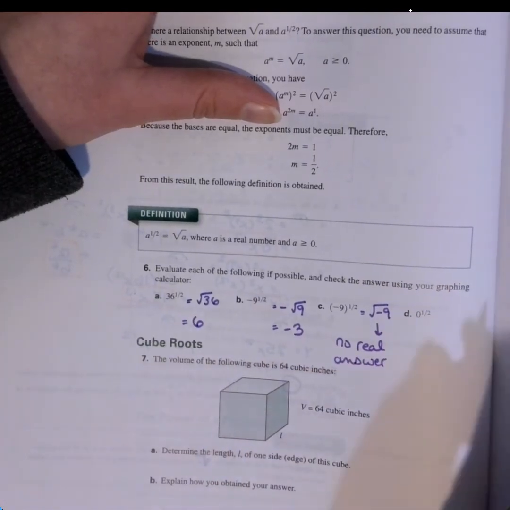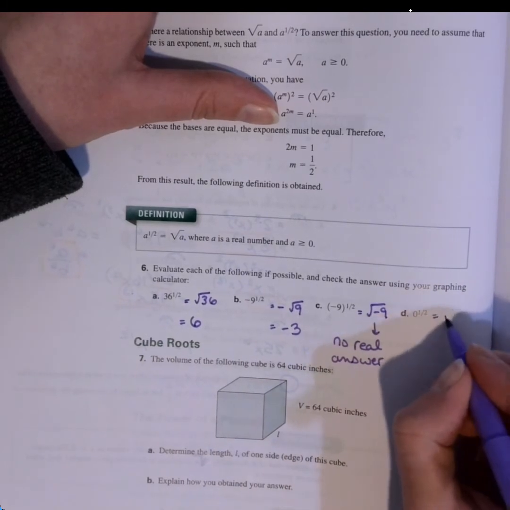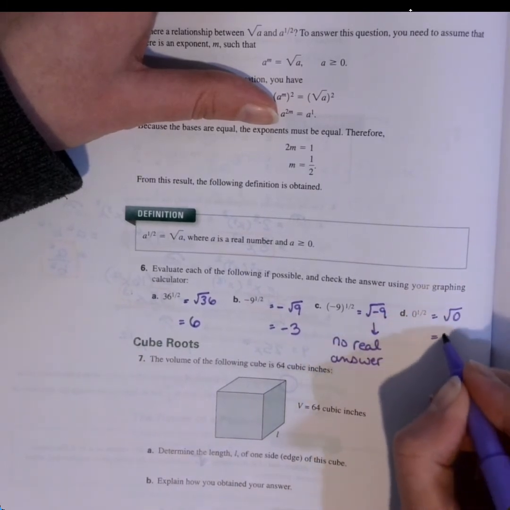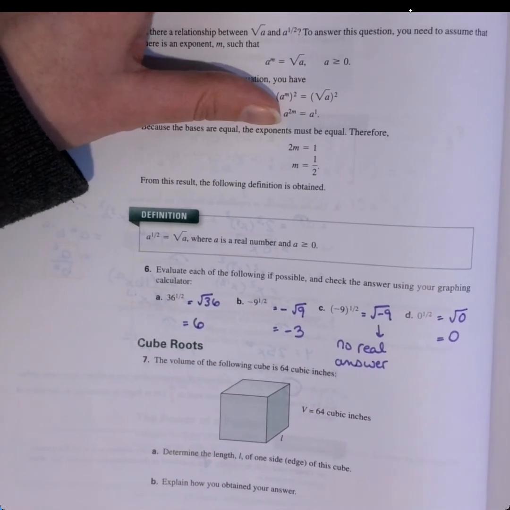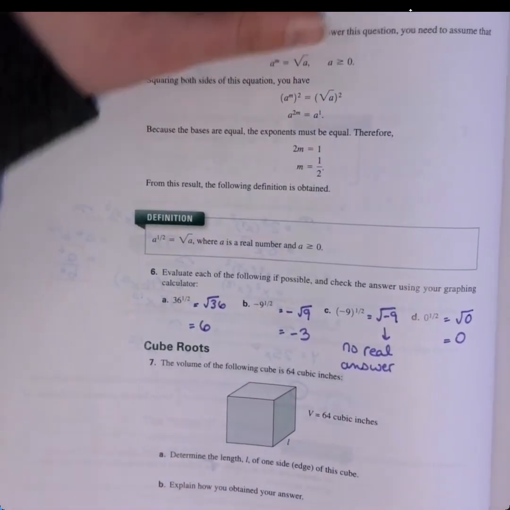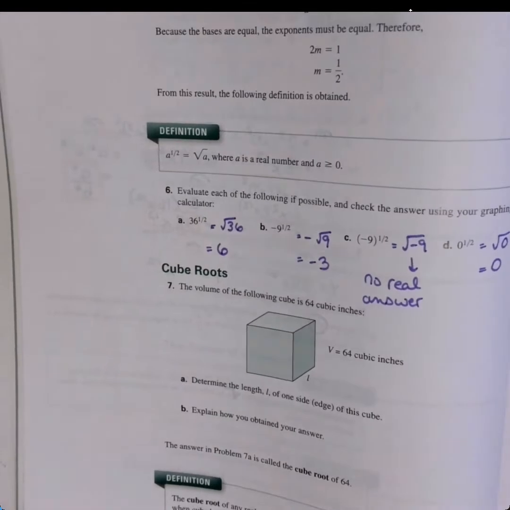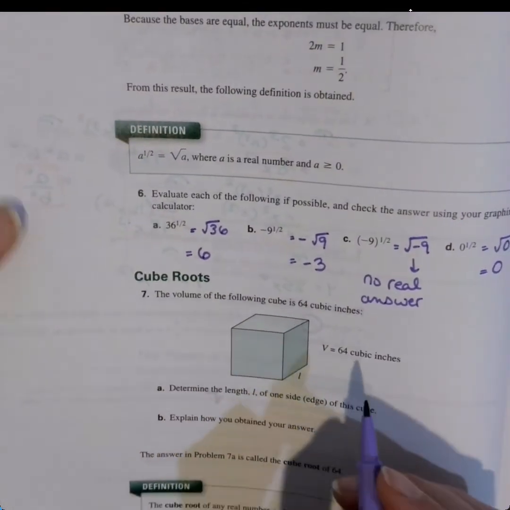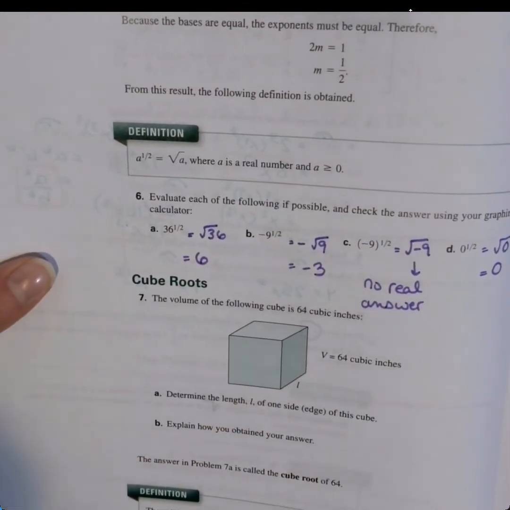Okay, and then 0 to the 1/2 power, I can do the square root of 0, and that is 0. Okay, so then we're going to talk about some cube roots for a little bit. We have a volume of an object here that is 64 cubes. Determine the length of one side of this cube.